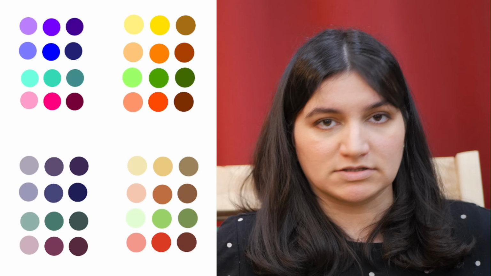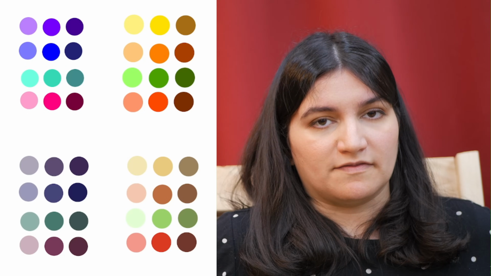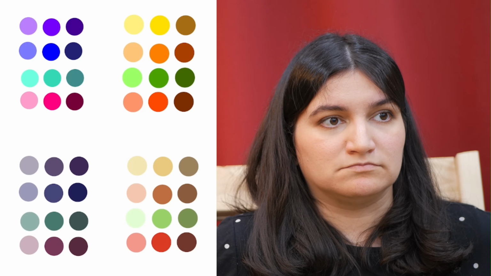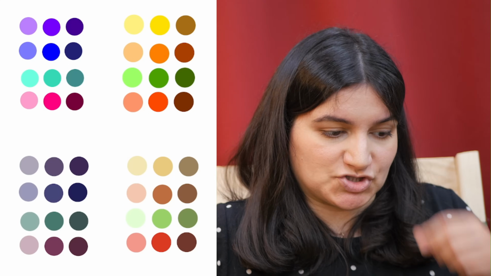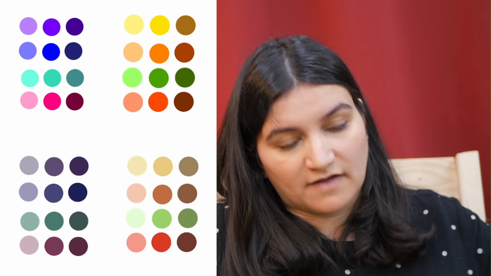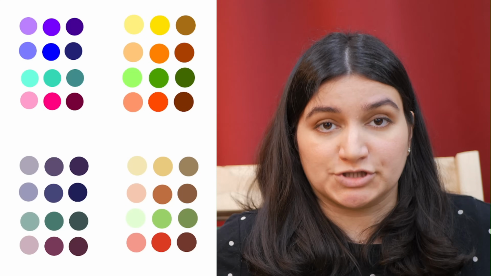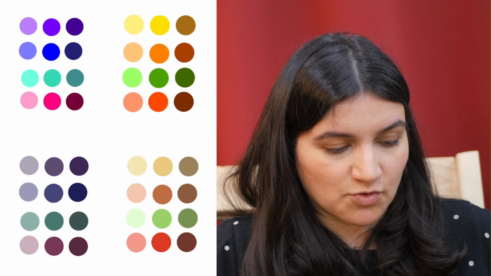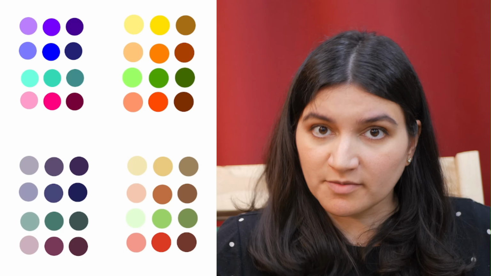I think I've had over 1,000 color consults at this point. I've worked with over 1,000 clients, and that's what I found. It's really not that complicated. There are just these 4 color families. And of course, these are the 4 main color families.